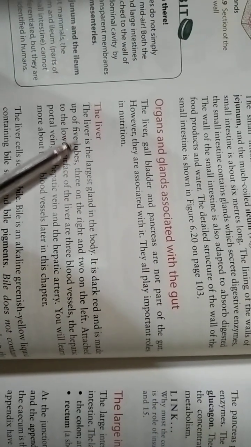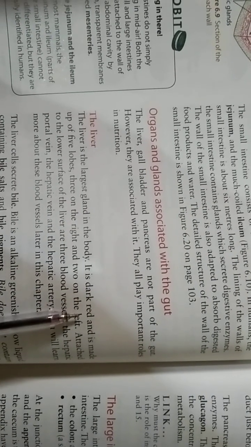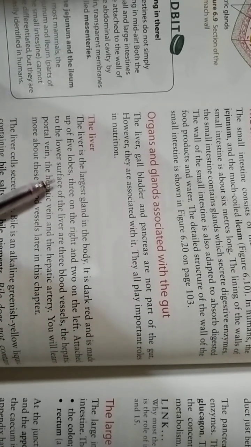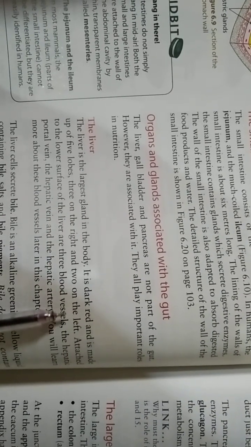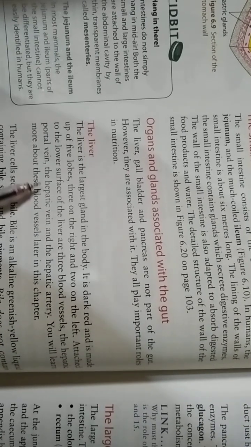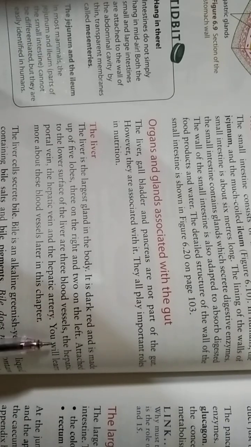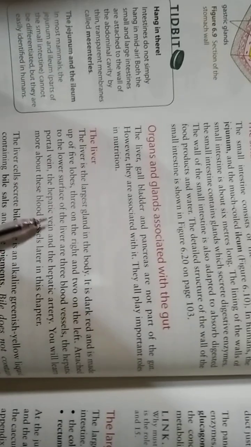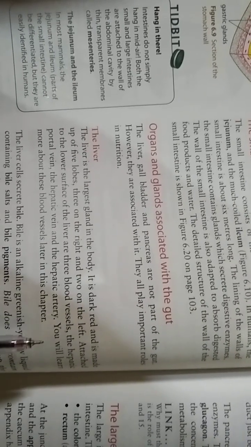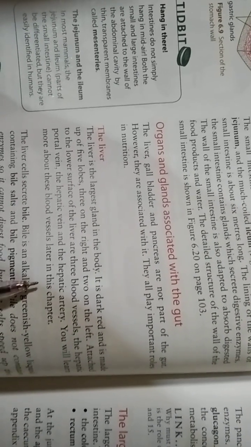The liver. The liver is the largest gland in the body. It is dark red and is made up of 5 lobes, 3 on the right and 2 on the left. Attached to the lower surface of the liver are 3 blood vessels: the hepatic portal vein, the hepatic vein, and the hepatic artery. You will learn more about these blood vessels later in this chapter.